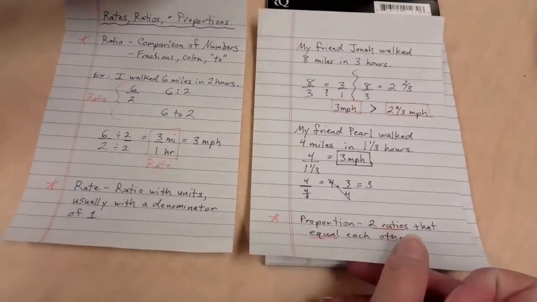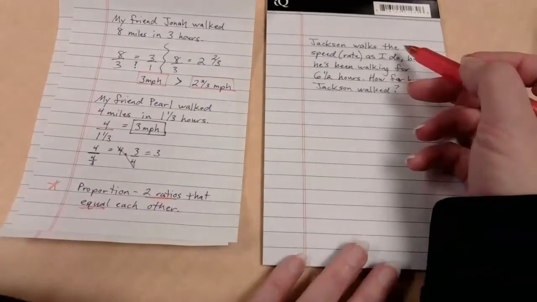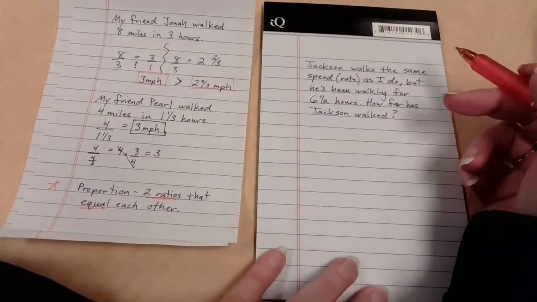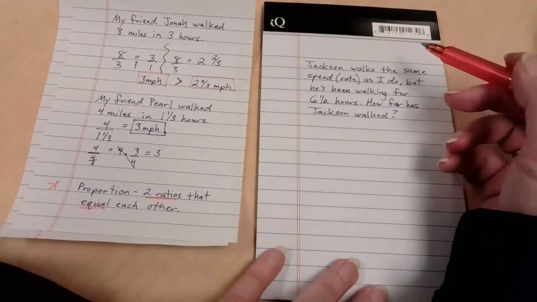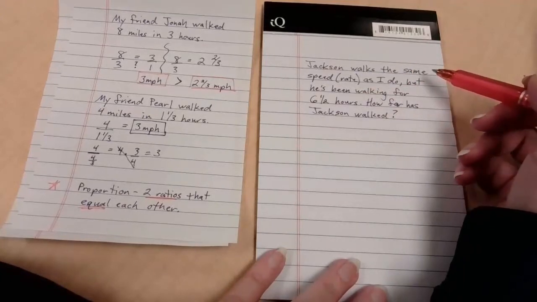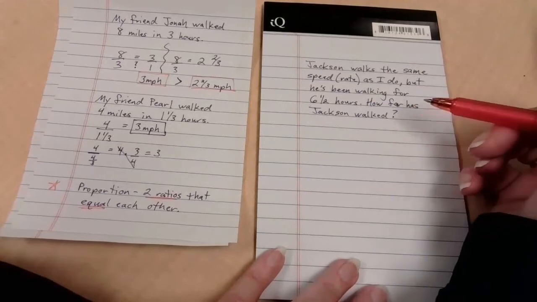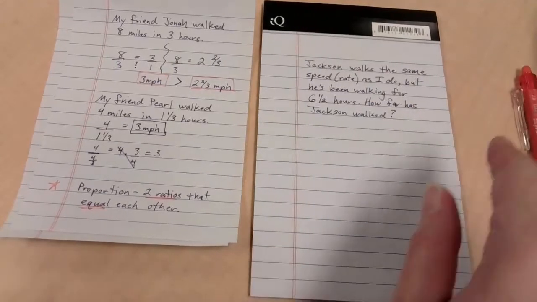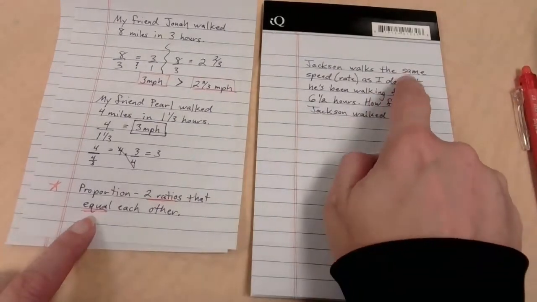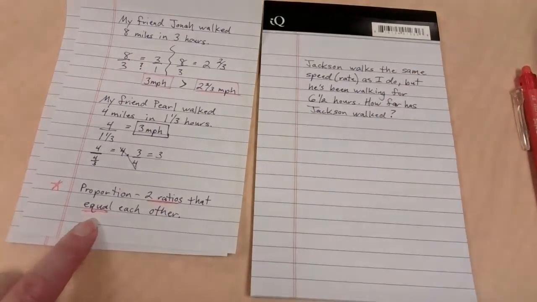One last example. I'm going to walk away from that. There we go. Jackson. I know that Jackson walks the same speed that I do. Notice I put in the word rate to go with speed because that's what a rate is. In this case, specifically, it is a speed. So Jackson walks the same rate or the same speed that I do at 3 miles per hour, but he's been walking for 6.5 hours. So how far has Jackson walked? This is a great time to test out a proportion. They're supposed to be equal, and we're saying that Jackson walks the same speed. So that means that these are going to be equal.